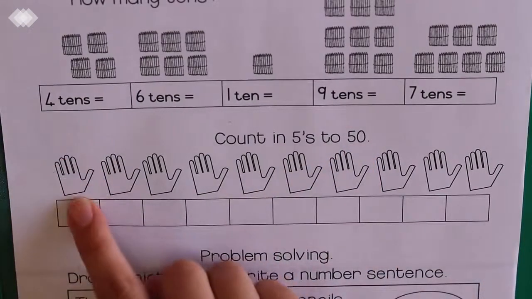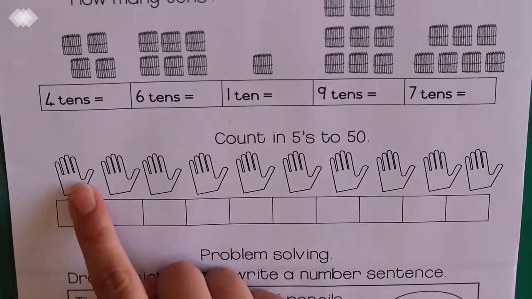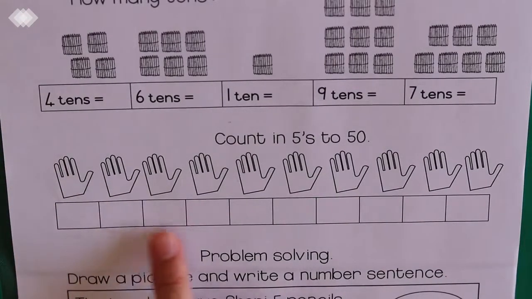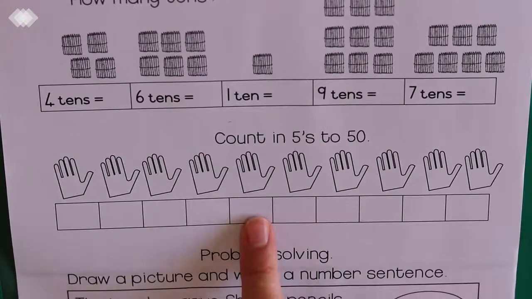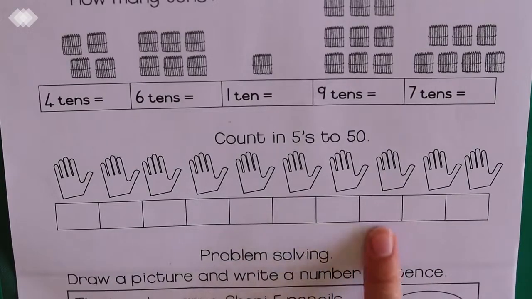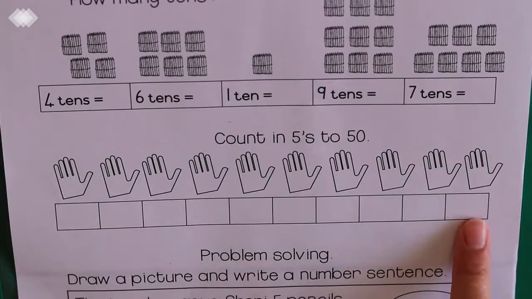So they've given us hands because in each hand you have 5 fingers. Alright, so you start by 5 and you write the numbers underneath. 5, 10, 15, 20, 25, 30, 35, 40, 45, 50.